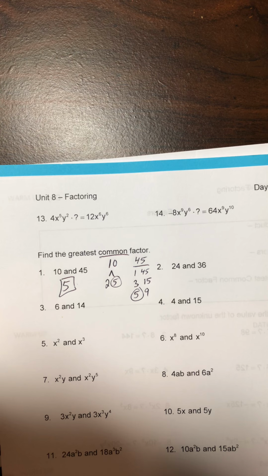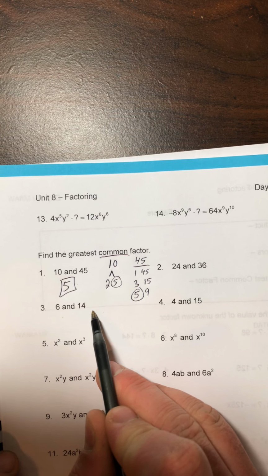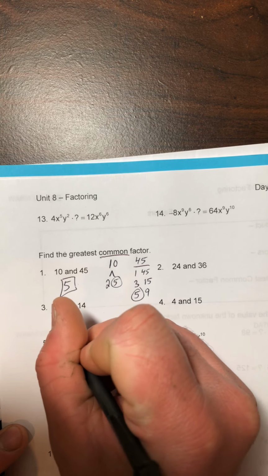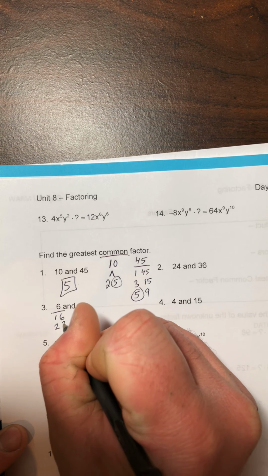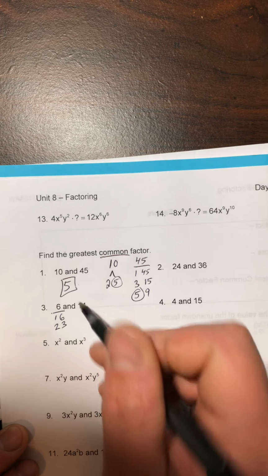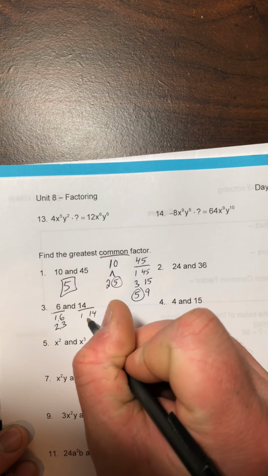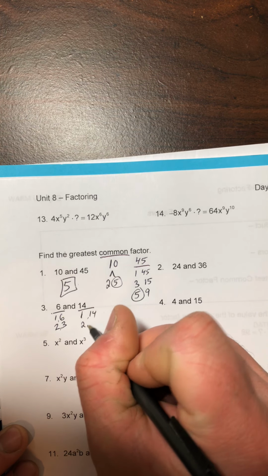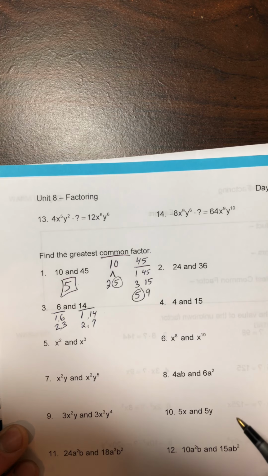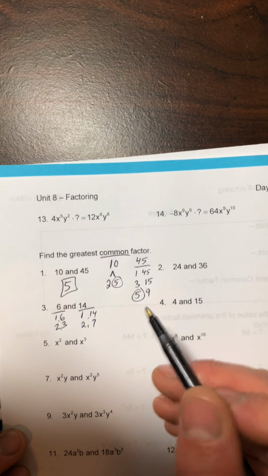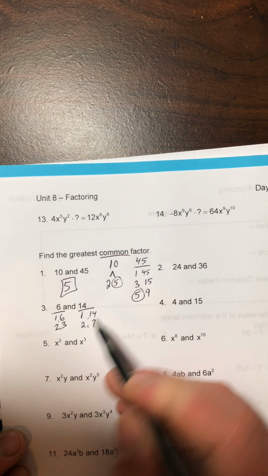Let's do a couple more, like between 6 and 14. Again, factors of 6: 1 and 6, 2 and 3. Factors of 14: 1 and 14, 2 and 7. That's it. So the greatest common factor has got to be a 2.